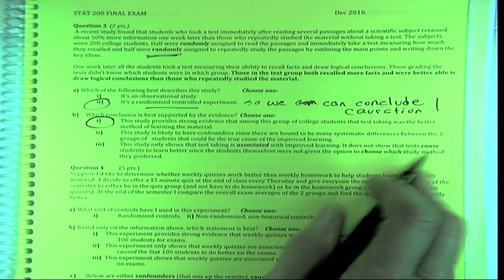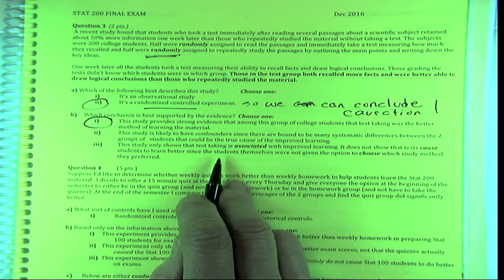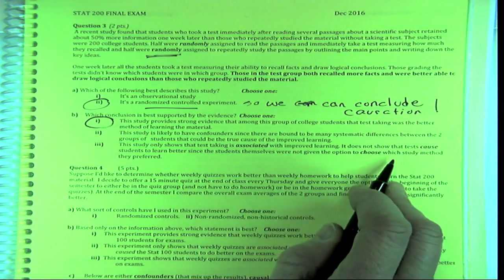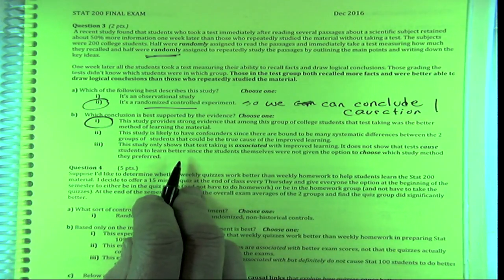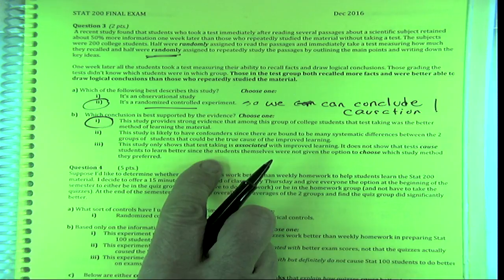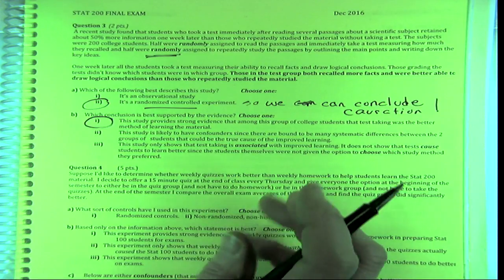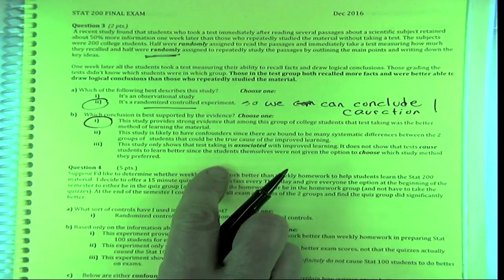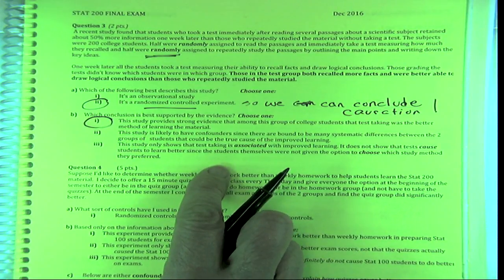It does not show it causes, because the students themselves were not given the option to choose which study method they preferred. They weren't given the option, that's true. That would have introduced a confounder, because then we wouldn't have known whether better students choose to take one over the other.